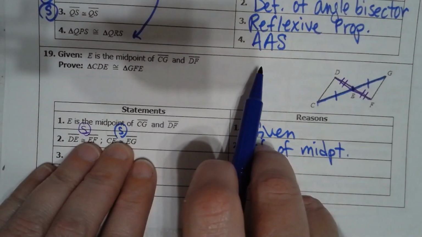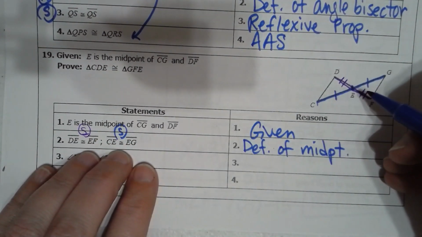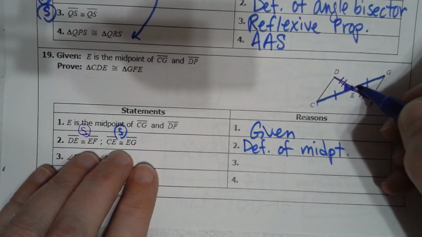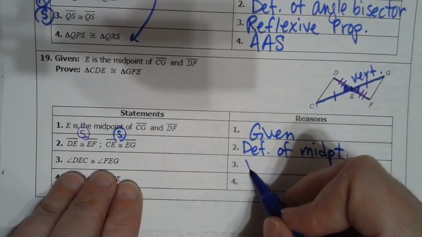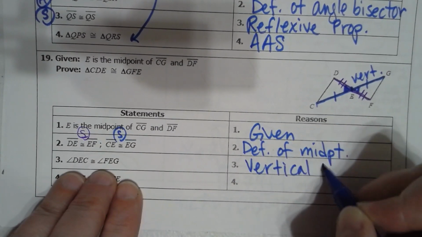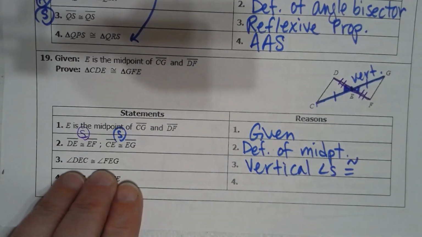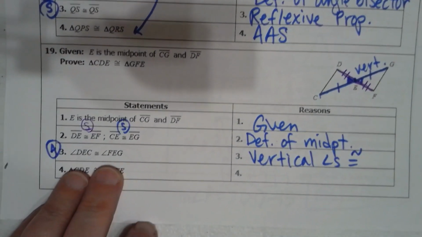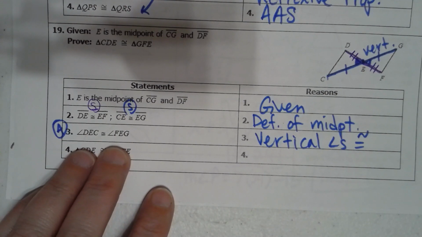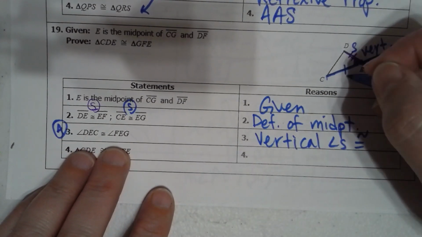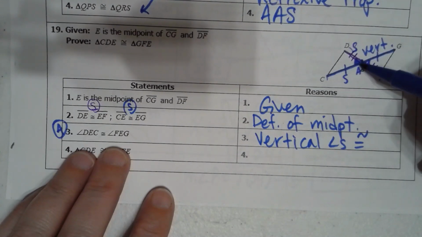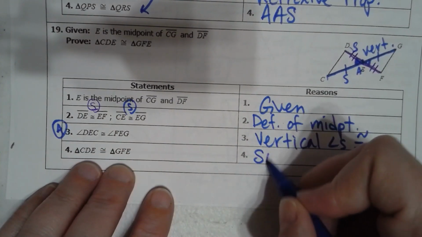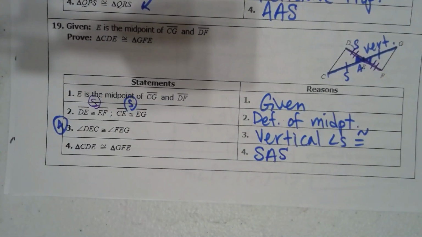We don't have any more givens, so we look at how our two triangles are touching. These triangles are kissing, so we have these vertical angles right here, and vertical angles are always congruent. Okay, so that gives us two sides and one angle. When we look at our picture, the angle is in the middle connecting the two sides. If you trace the two sides, they meet right there at that vertical angle. So side, angle, side.